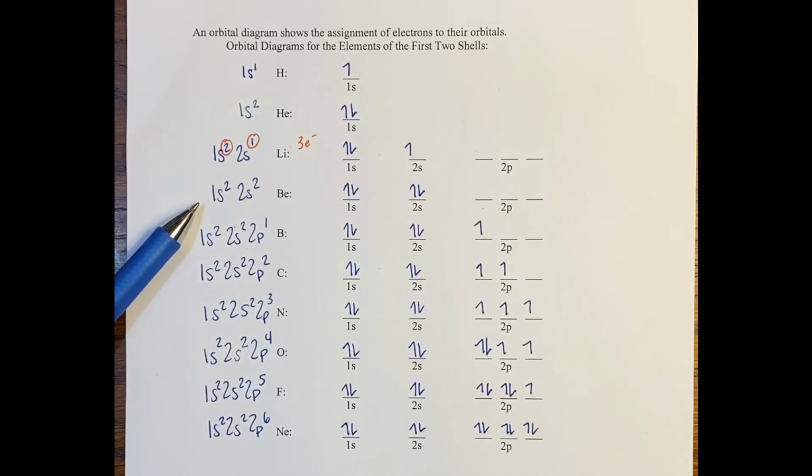For beryllium, we have 4 electrons in our orbital diagram placed in the 1s and the 2s orbitals, so our electron configuration is 1s2, 2s2. For boron, we have 5 electrons placed in our orbitals, and our electron configuration is 1s2, 2s2, 2p1. For carbon, we have 6 electrons placed, and our electron configuration is 1s2, 2s2, 2p2. For nitrogen, we have 7 electrons placed, giving us an electron configuration of 1s2, 2s2, 2p3.